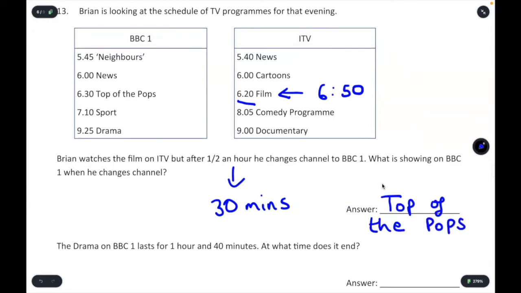Then it tells us that the drama on BBC One lasts for 1 hour and 40 minutes. What time does it end? Well, the drama starts at 9:25, and we need to make sure we're on the right box. This is BBC One and drama 9:25. So it starts at 9:25. We need to add 1 hour and 40 minutes onto that time.